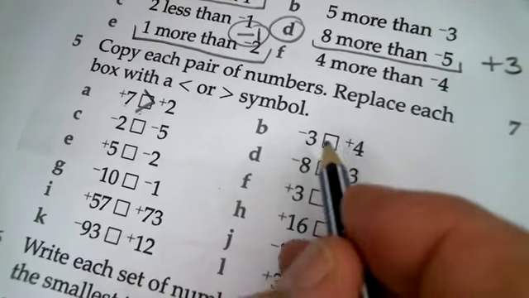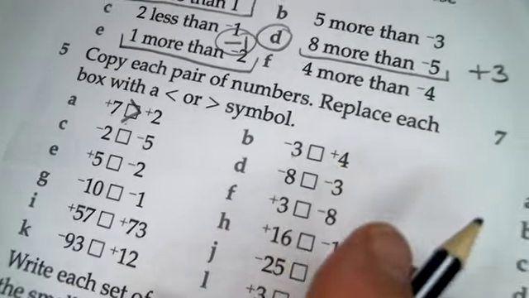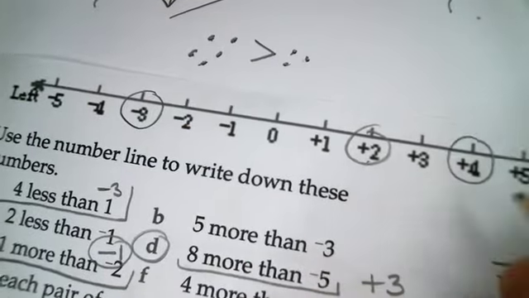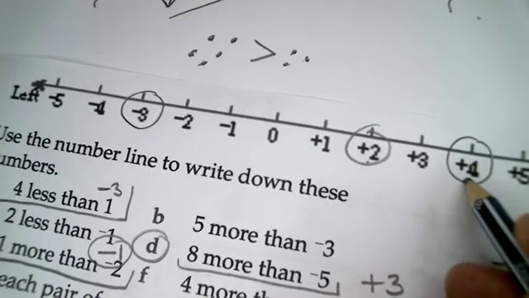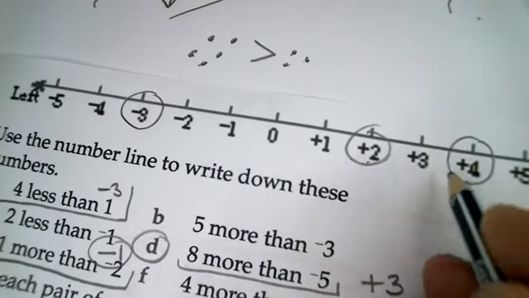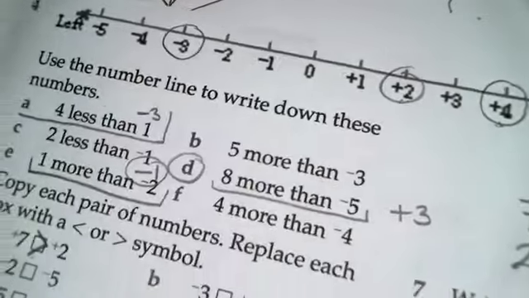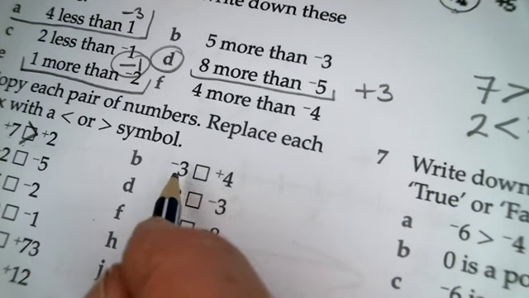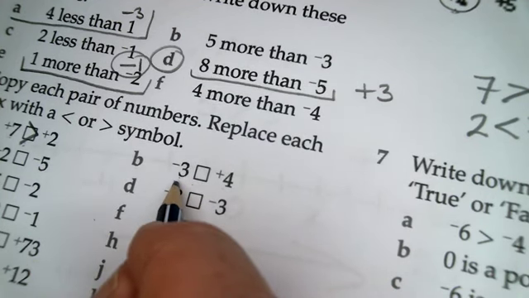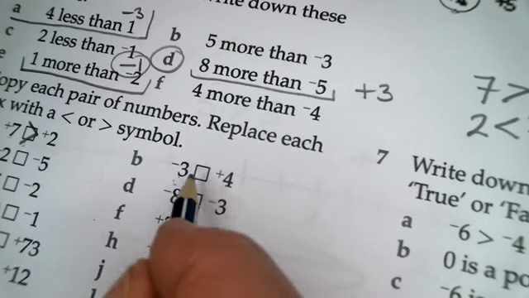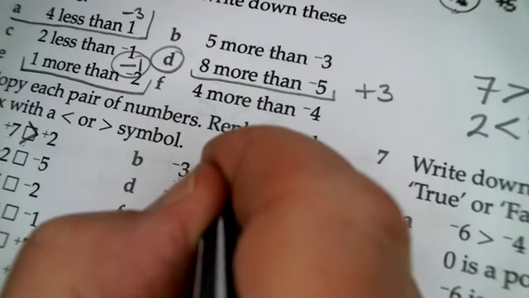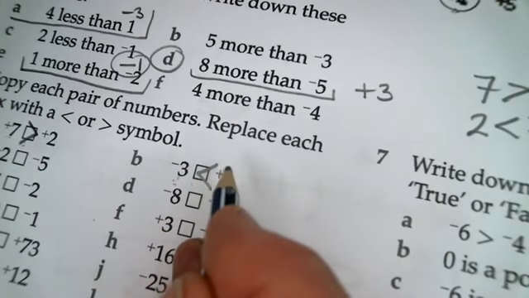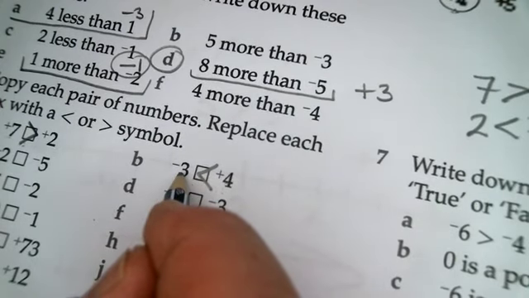Let's have a look at another one. Let's put B, negative 3 and positive 4. Well, here's negative 3 and here's positive 4. We know that positive 4 is greater because it's to the right of negative 3. Of course, what we're told is negative 3, so we're going to be doing it in terms of that. Negative 3 is to the left of positive 4, and if it's to the left of, it must be less than. So negative 3 is less than 4. 4 is greater than negative 3.